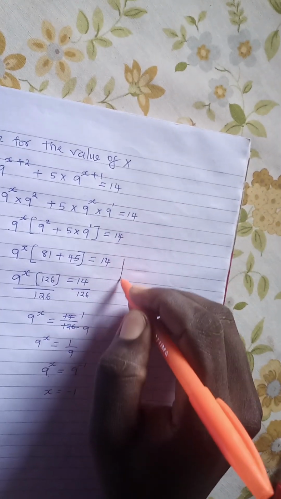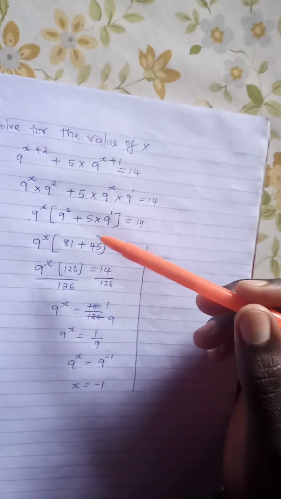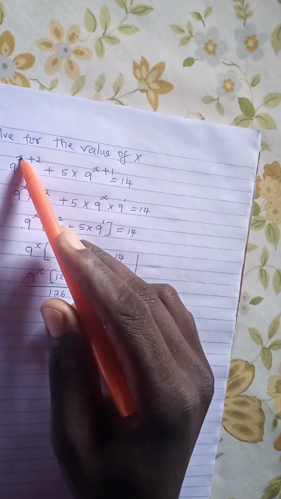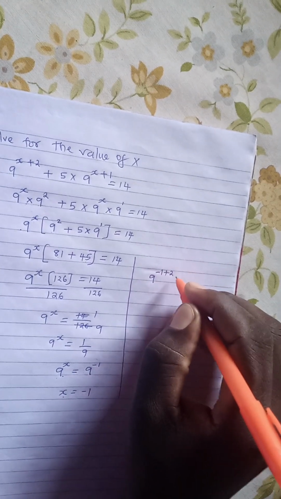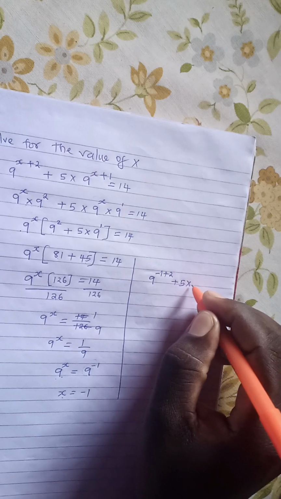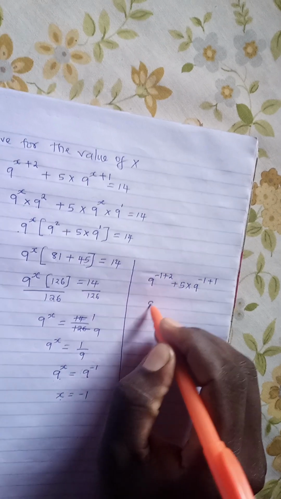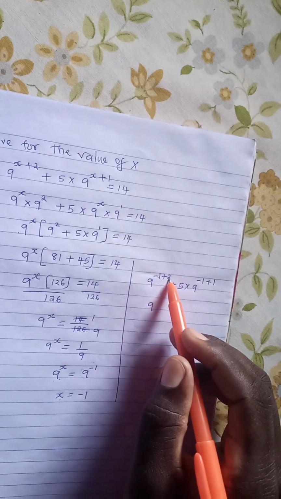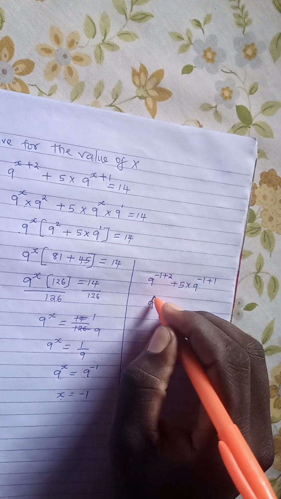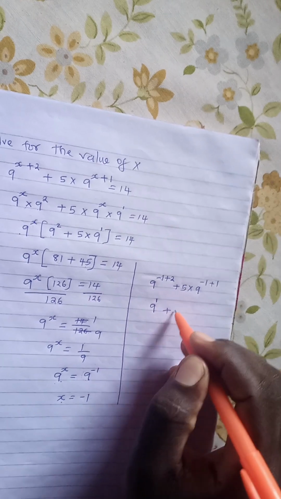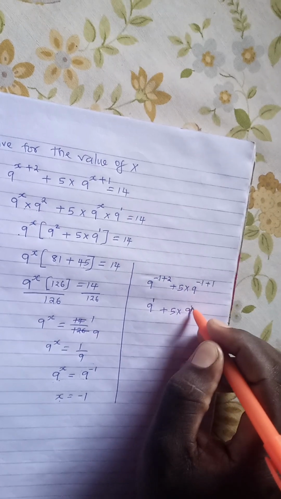You can proceed to prove that indeed x is -1, because if you substitute -1 instead of x, you will have 9 raised to power -1 plus 2, plus 5 times 9 raised to power -1 plus 1. So I will have 9 raised to power -1 plus 2, which is 1. Then plus 5 times 9 raised to power -1 plus 1, which is 0. So I have 9 raised to power 0.